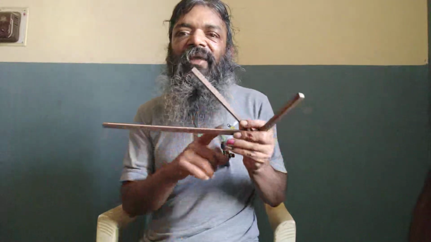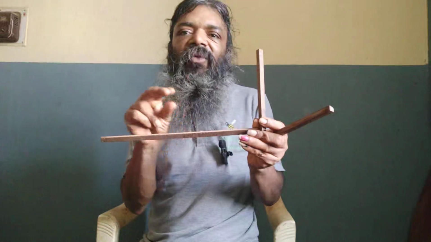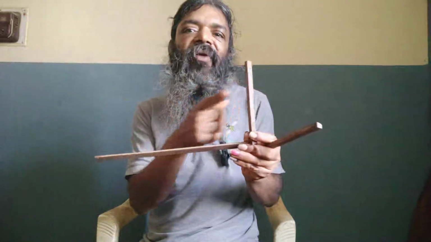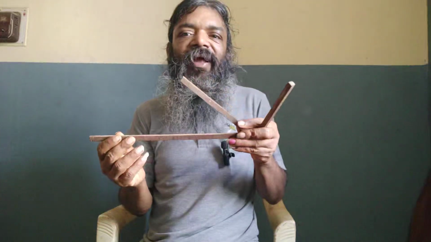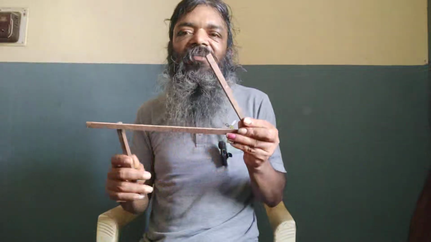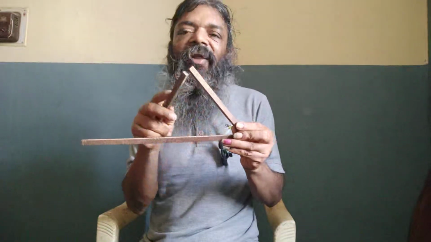In algebra, it is changing. If I say one is x, another is 5, then what is the area? If you calculate it, it will be as good as 5 into x. One is variable x, another is also variable x. Can you see?